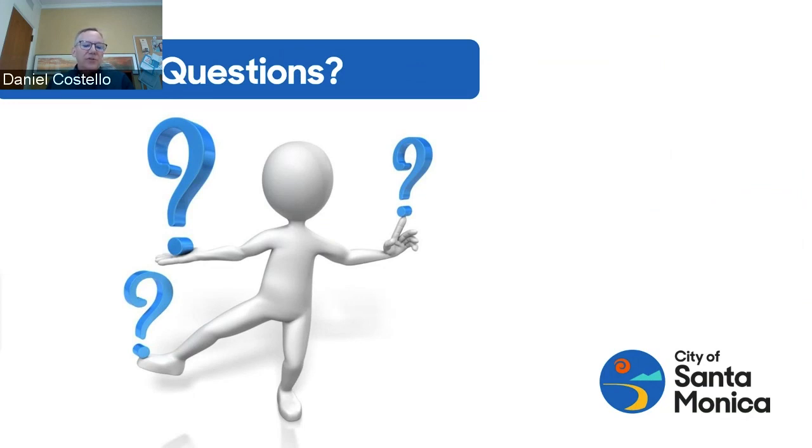For a one-person household, it's $33,600. For a two-person household, it's $38,400. For a three-person household, it's $43,200. And for a four-person household, it's $48,000. So you'd have to have a household income lower than that for all of the members of the household to qualify for the fee waiver.